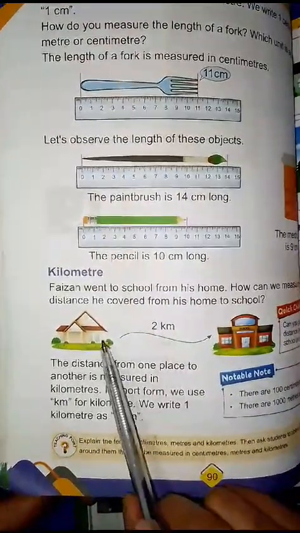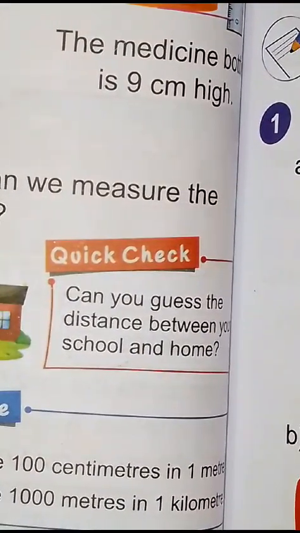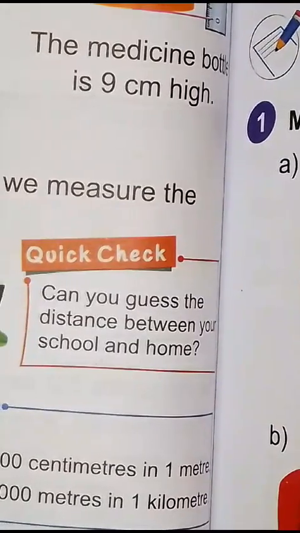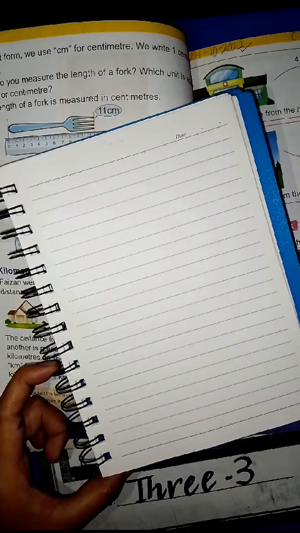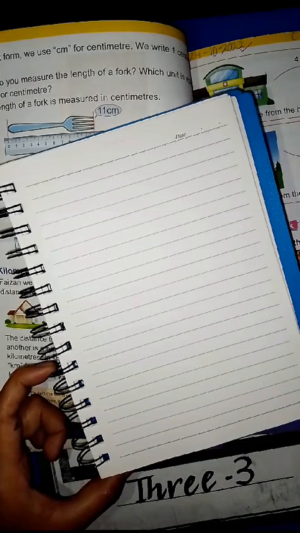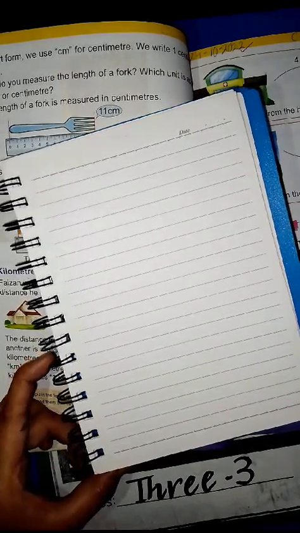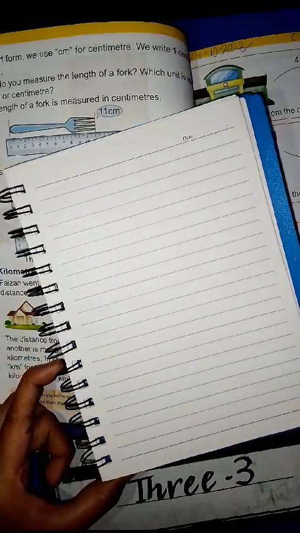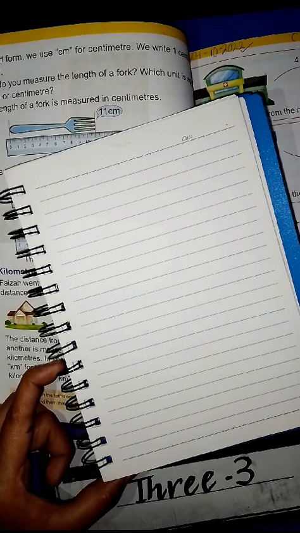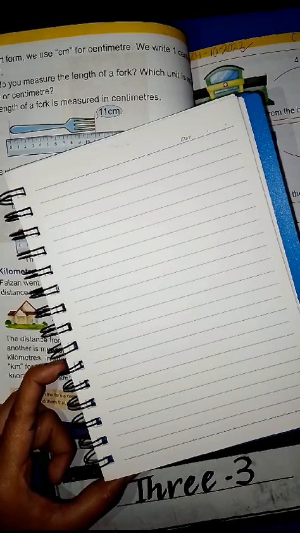Now I have a question for you. Can you guess the distance between your school and home? After this lecture, you will know very well about the meter, the centimeter and the kilometer. Now I'm going to tell you about the short forms of centimeter, meter and kilometer.